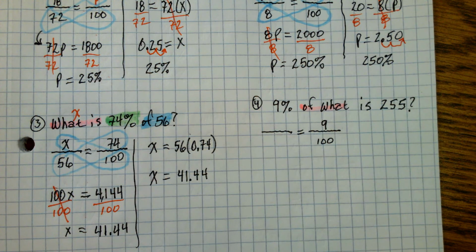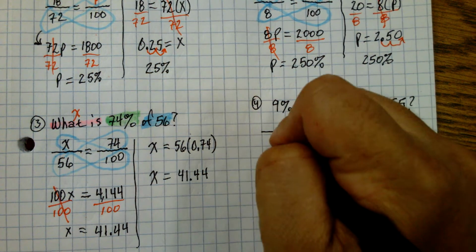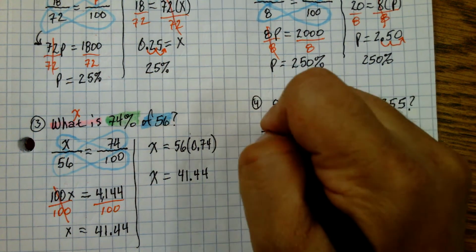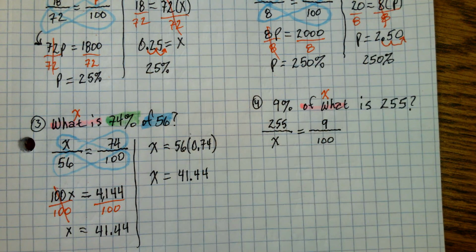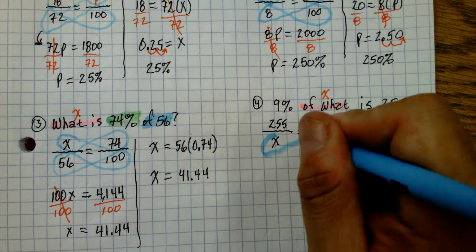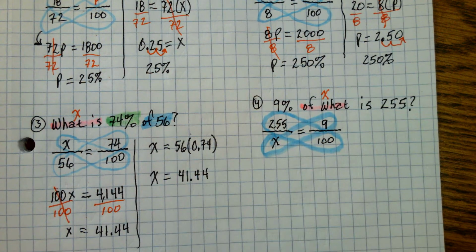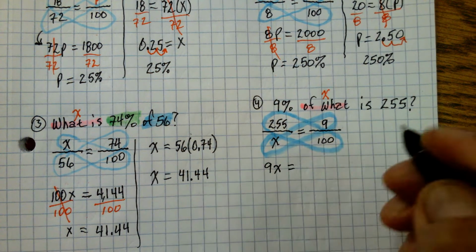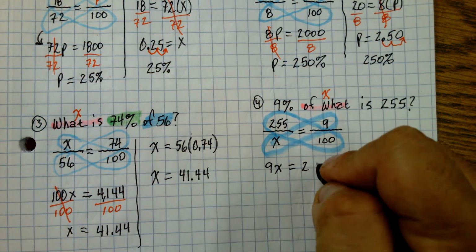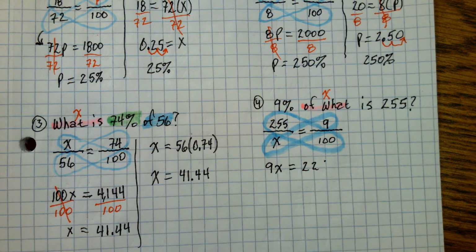So we'll call that x again, I guess. And that goes here. And so 255 goes on the top. This tells me my answer is going to be pretty big. But let's figure it out. Okay, so the butterfly gives us 9 times x, which is 9x equals 25,500. Why did I put another 2?